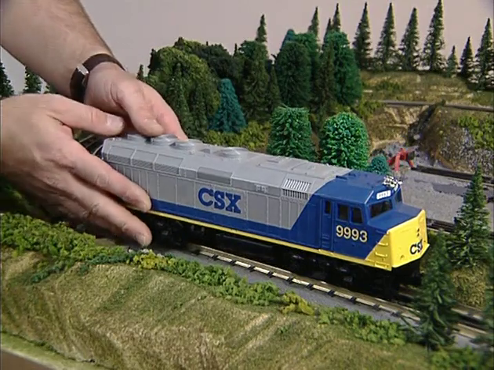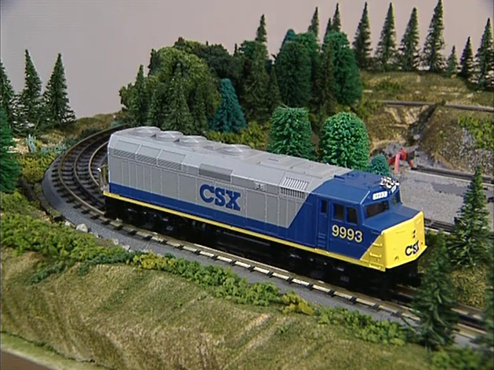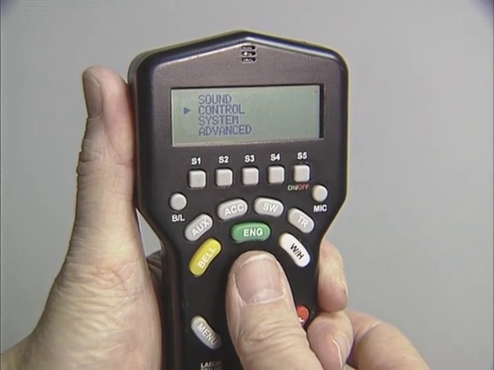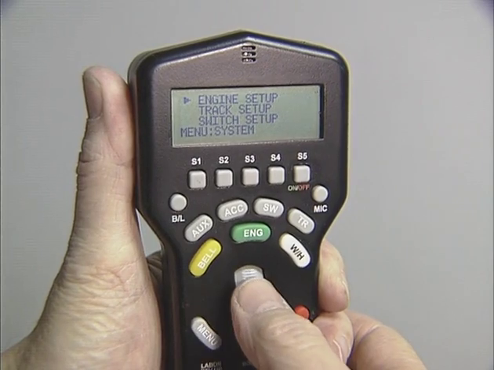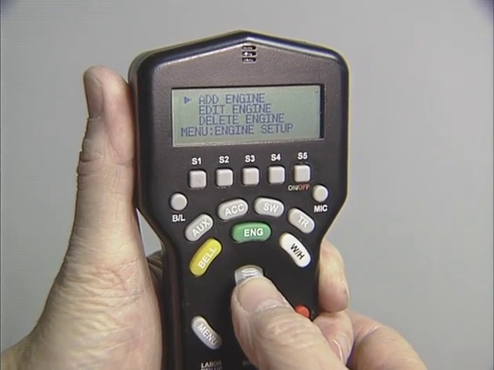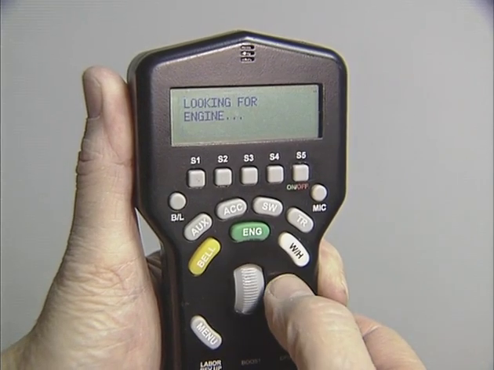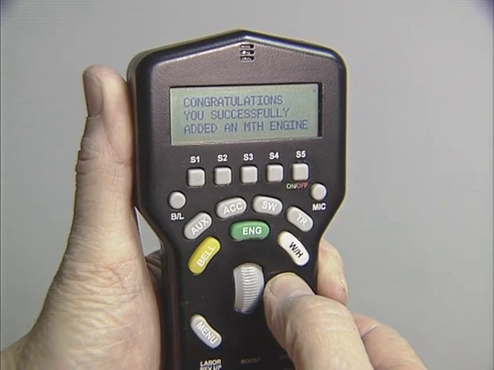After the remote has located the TIU, you can put your first ProtoSound 2.0 locomotive on the track. Turn on the power and press Menu, System, Engine Setup, Add Engine, and Add MTH Engine. Smart Read will automatically read that engine's information into the system.